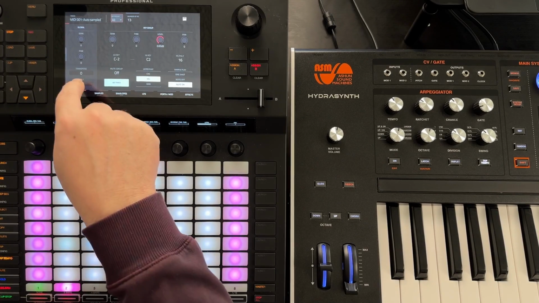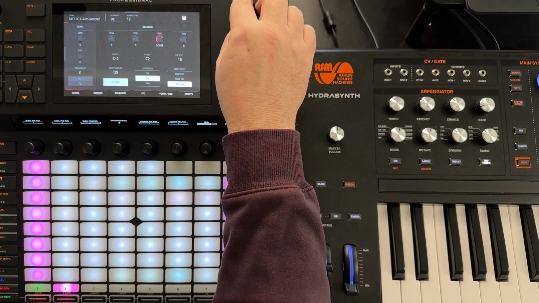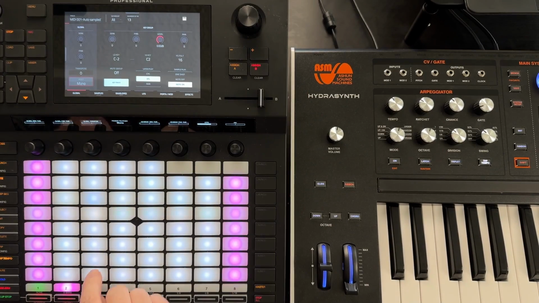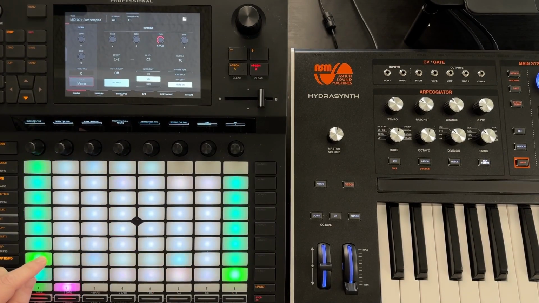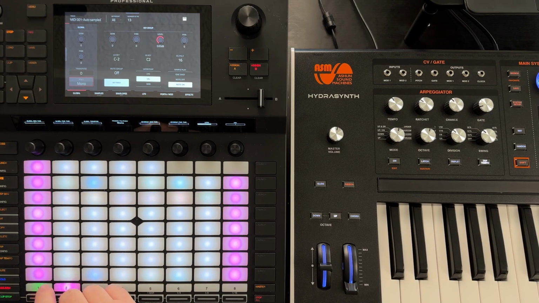I think the other thing I might do with this one, even though it's actually a polyphonic patch on the Hydra, I might just turn this down to mono. So great, that was a pretty challenging one. Really the only thing we might need to do is add that little bit of reverb back.